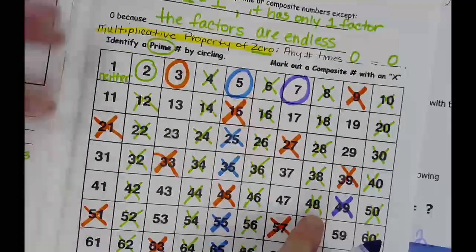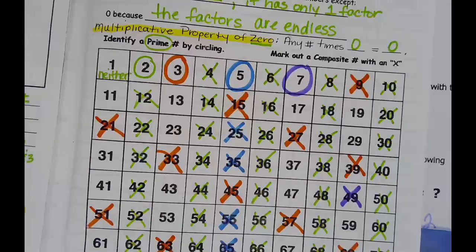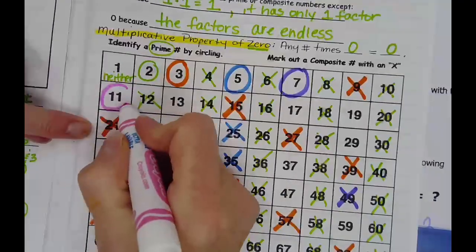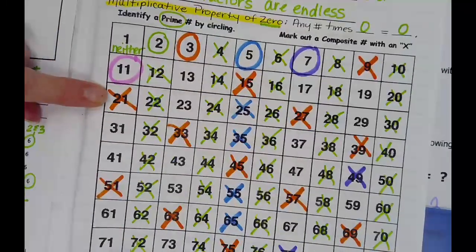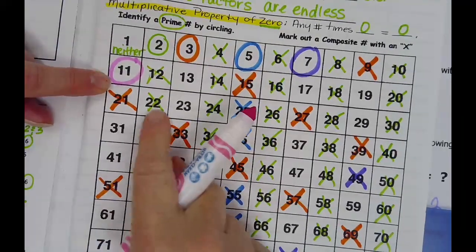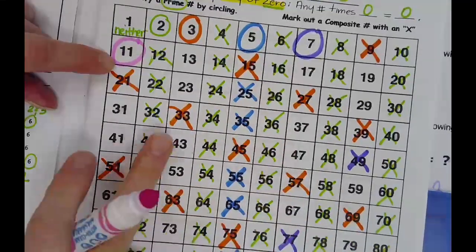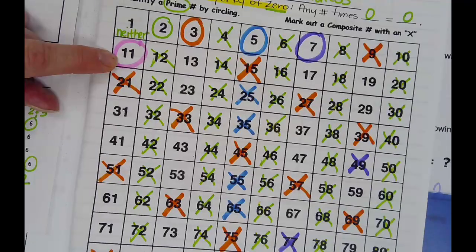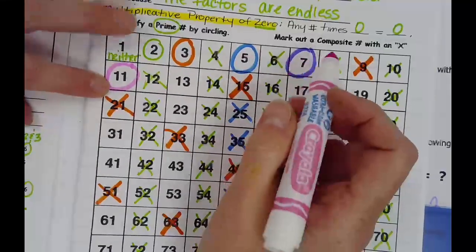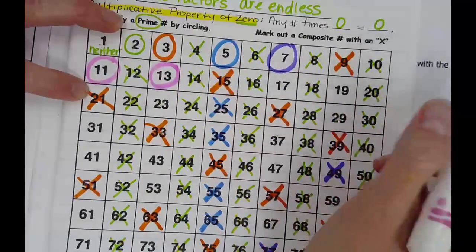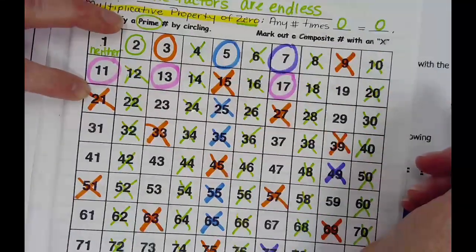Okay? Now, what's my next prime number to circle? 11. What do we know about factors of 11? Yeah, they're going to be twin numbers. So like 22, 33, 44. Notice, they're all taken care of. Now that we're to 11, everything else that's left is prime. So, I have 11. What's my next prime number? 13. What's my next prime number? 17. This is important to have your prime numbers circled.